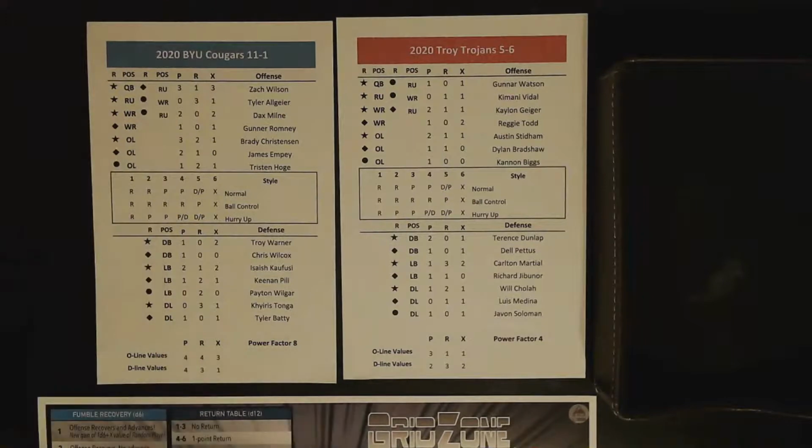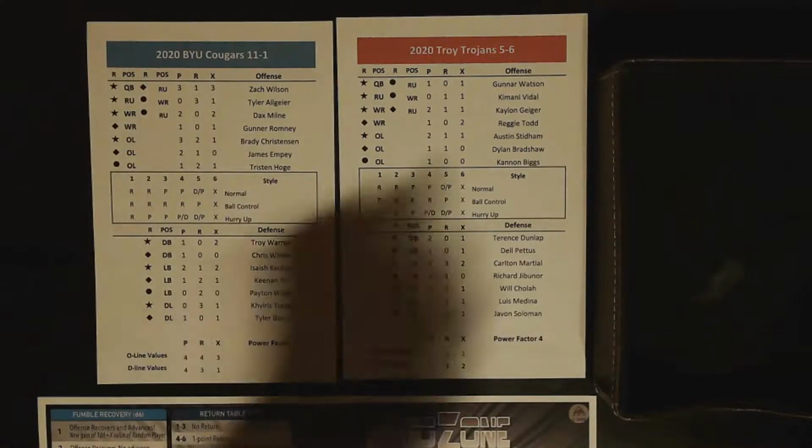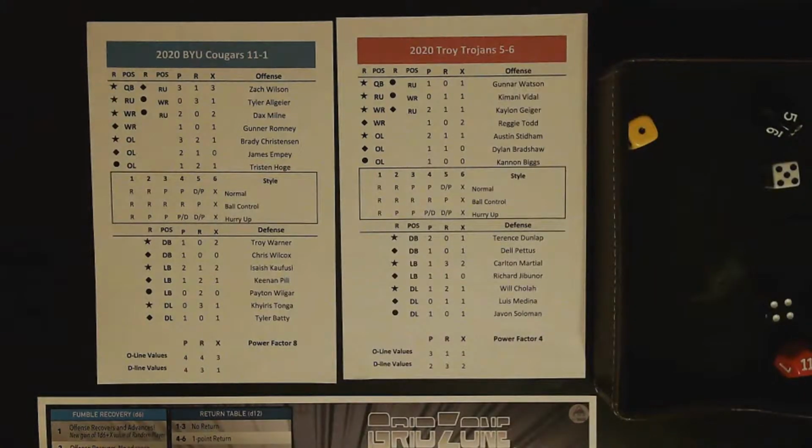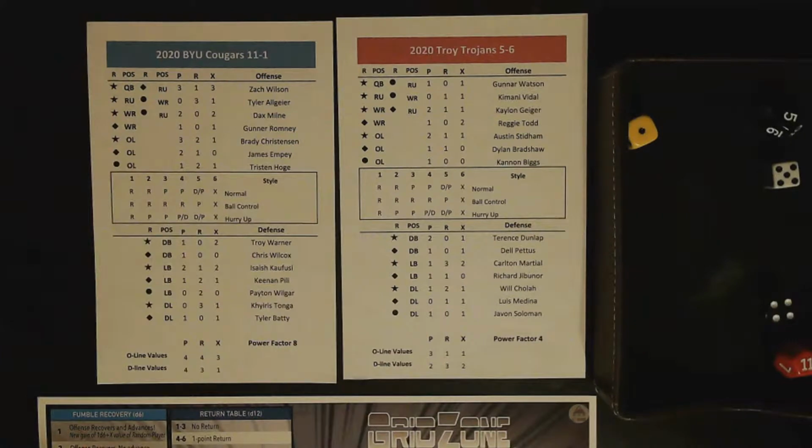So again, basically crunch time, if you are ahead and go 4-minute mode, each play takes up 2 segments. There's 4 segments left in the game at this point. Hurry up, it's still just 1. The difference here in the play calling, Troy will call pass plays on rolls of 2 or up. And, of course, as I say that, the first thing they call is a run.